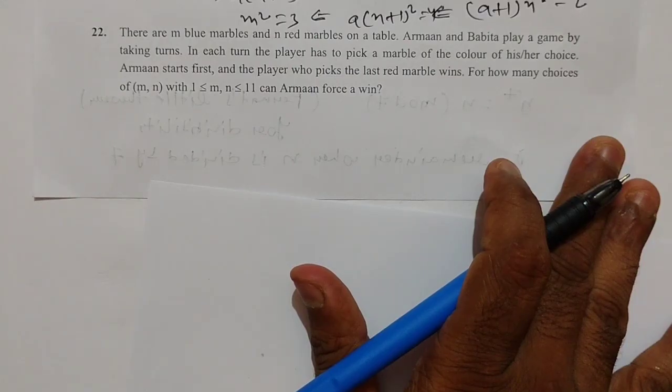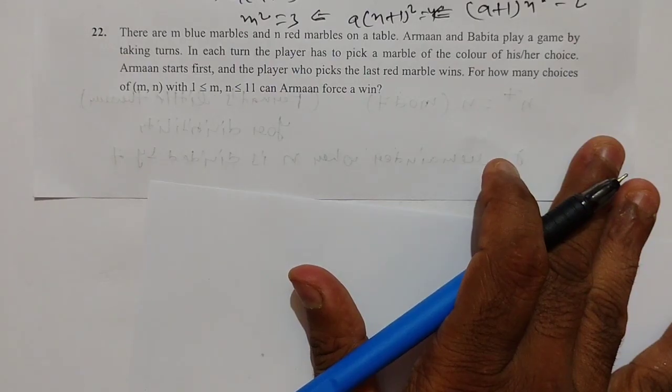In each turn, the player has to pick a marble of the color of his/her choice. Arman starts first, and the player who picks the last red marble wins. For how many choices of m and n with the value of m greater than or equal to 1 and n less than or equal to 11 can Arman force a win?